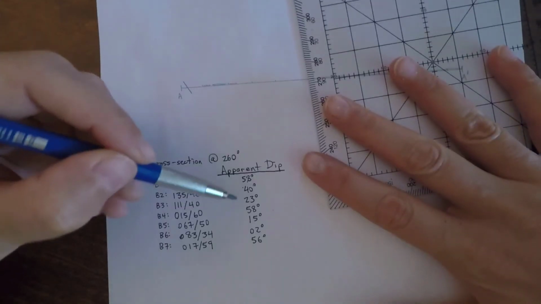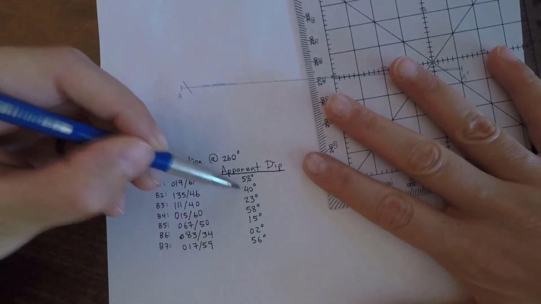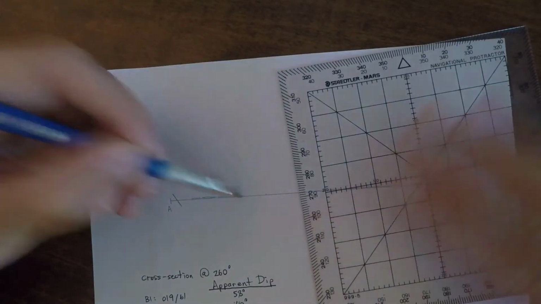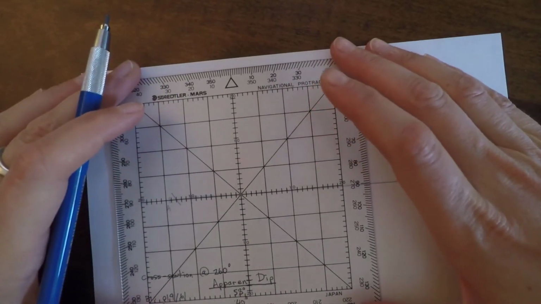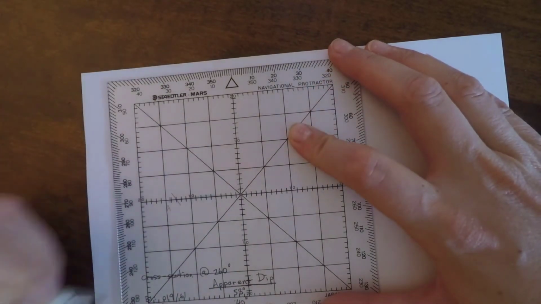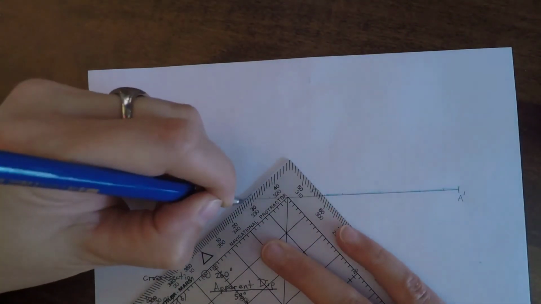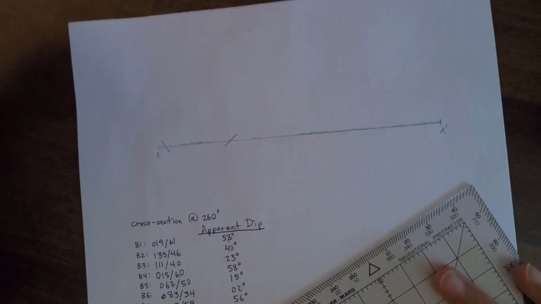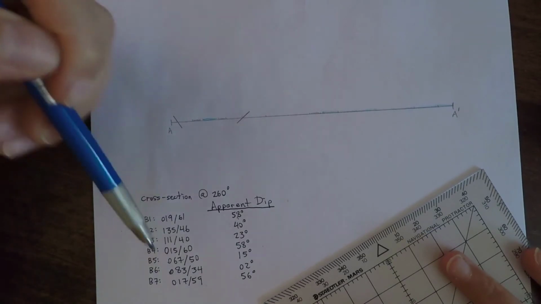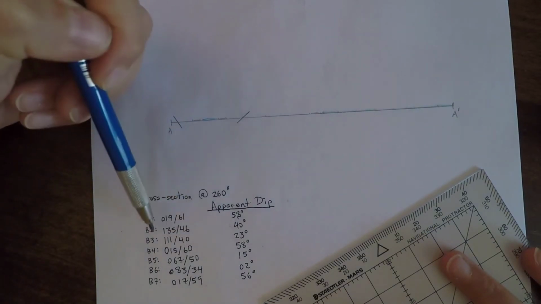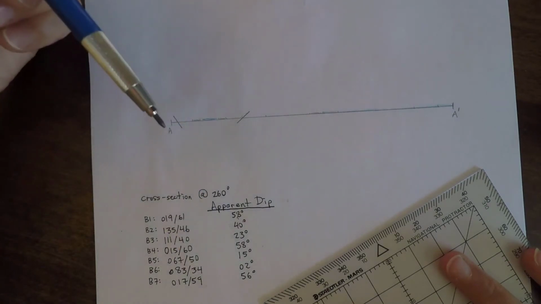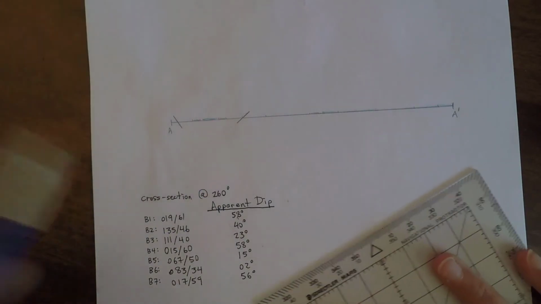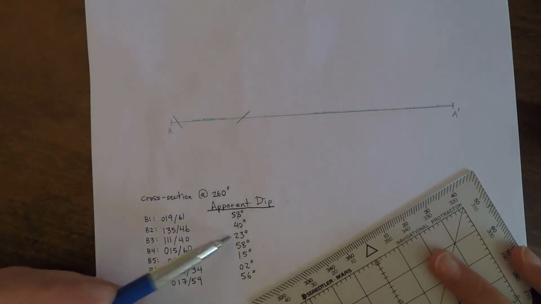The apparent dip is 40 degrees, so we do the same thing. There we go. So as we continue to follow this process through and mark on all of the dip symbols across the cross-section line.